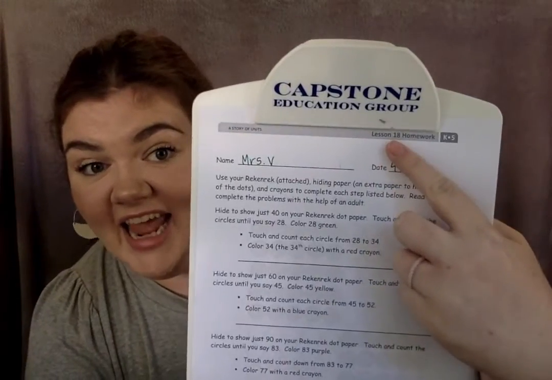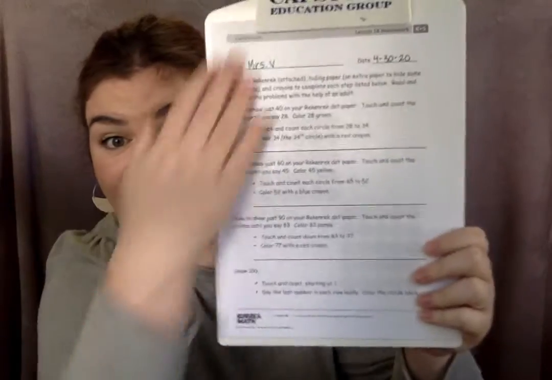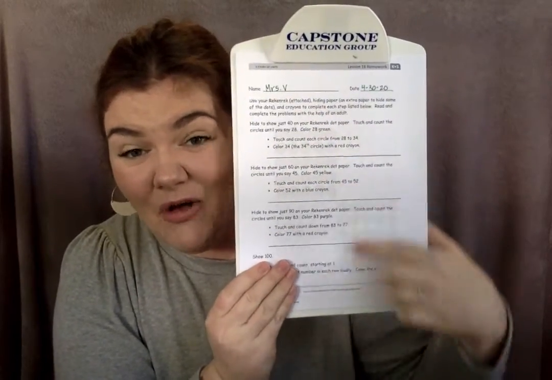So today's lesson, Princeton K, is lesson 18. It looks like this. Like I said, there's a lot of words on it. So whoever is around with you that can help you read this sheet for you, you're going to need just a little bit of help because I'm just going to do this first part with you up here. You're going to need a helper to help you do the rest of this, okay? So find somebody that can help you.